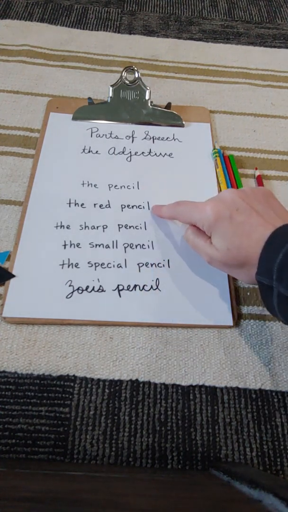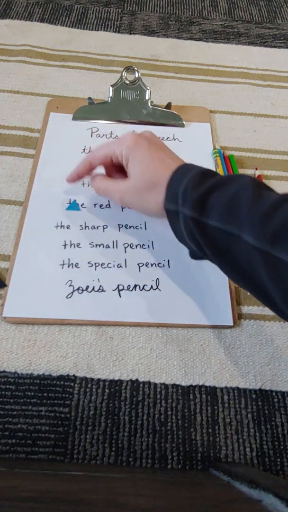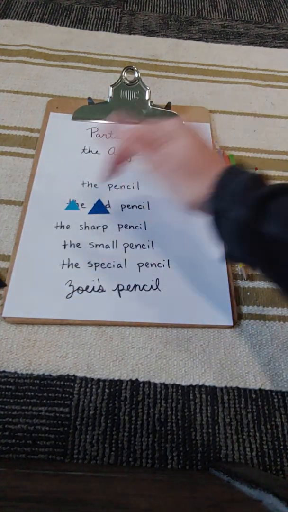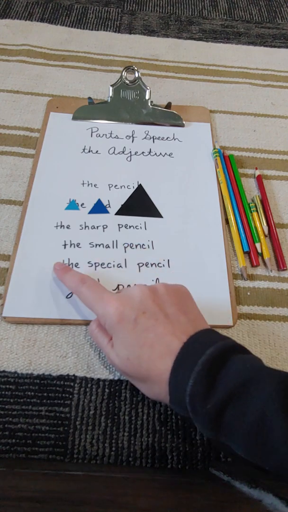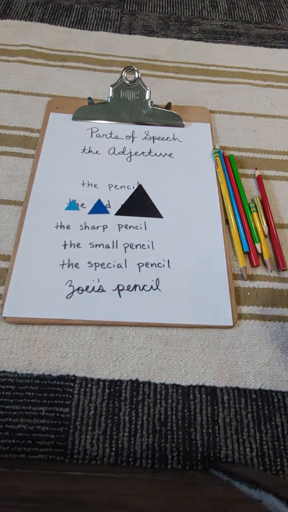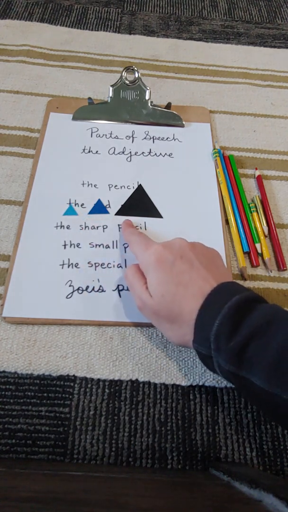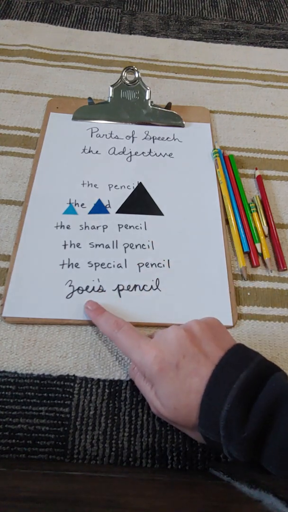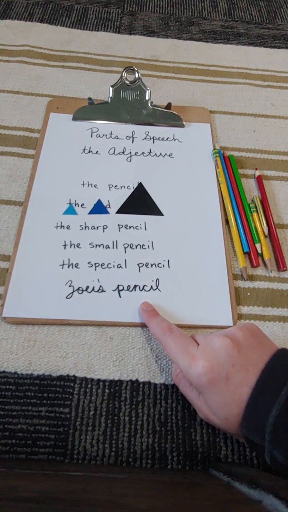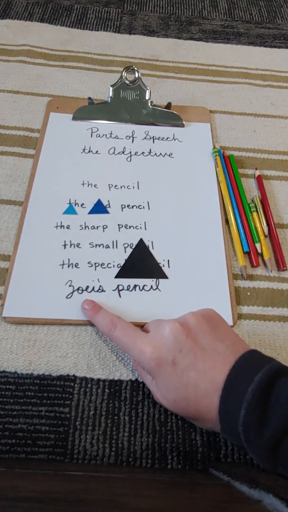In all of our phrases up here, the order of our parts of speech every single time was article, adjective, noun. In English, our sentences very, very often go article, adjective, noun. All those little triangles line up in a row like a family, with the baby triangle and the medium triangle and the big triangle. But down here, I don't have 3 words. I have only 2. I have pencil, but then I have Zoe's.